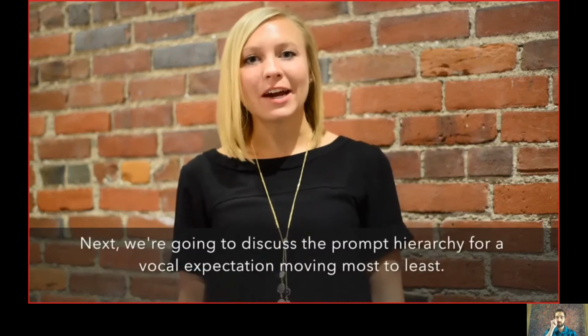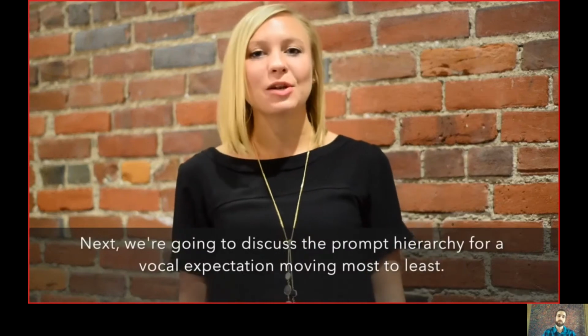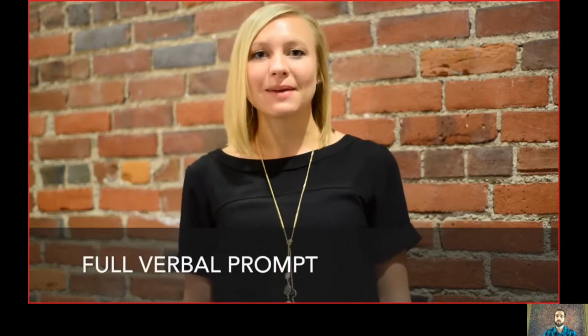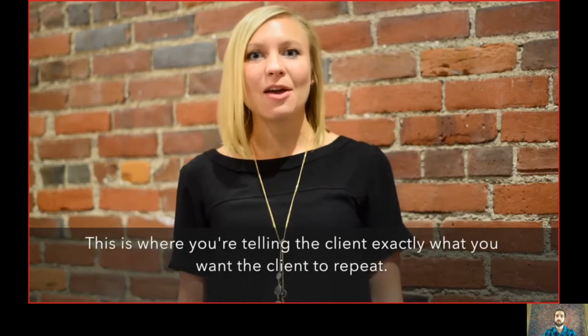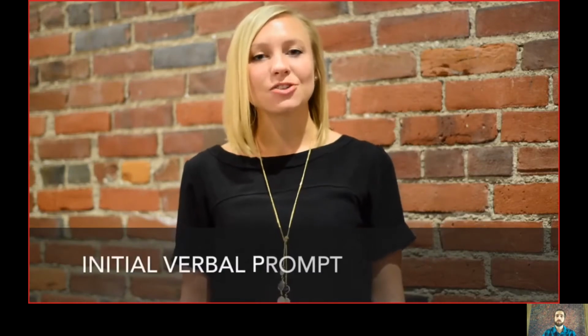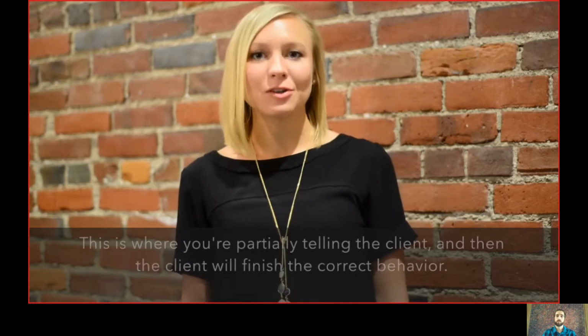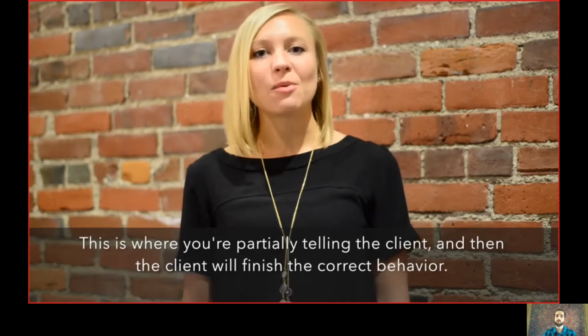Next, we're going to discuss the prompt hierarchy for a vocal expectation moving most to least. The most intrusive prompt used for a vocal expectation is the full verbal prompt. And this is where you're telling the client exactly what you want the client to repeat. Moving down from there is the initial verbal prompt, and this is where you are just partially telling the client, and then the client will finish the correct behavior. And then last will be independent.